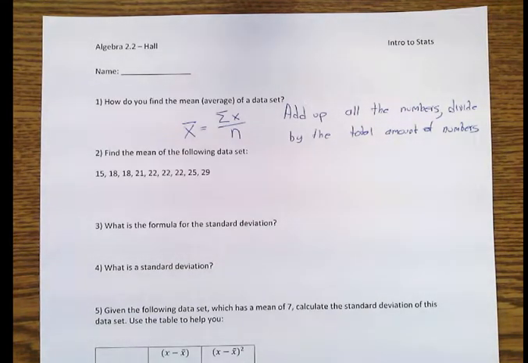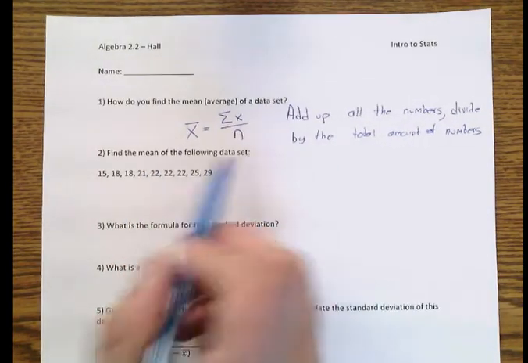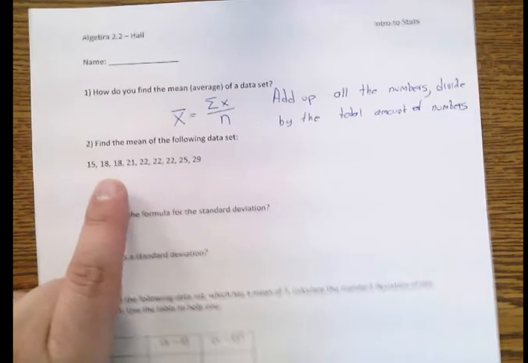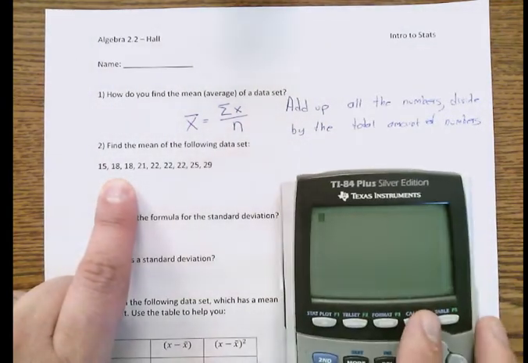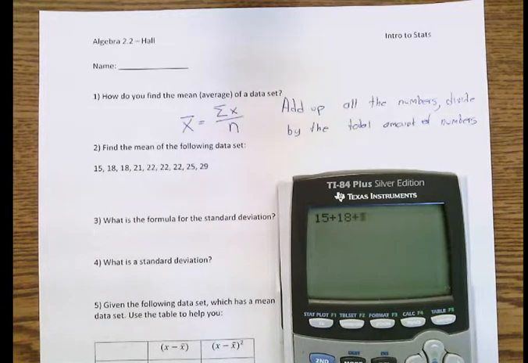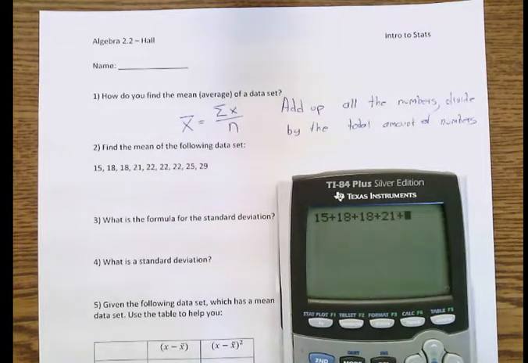It's the average. So a quick example here, I have find the mean of the following data sets. We have 15, 18, 18, 21, 22, 22, 22, 25, 29. A lot of people wonder, do we need to do the duplicates? So do I need to do 18 twice? Yes, you do. So in a calculator, you can do 15 plus 18 plus 18 plus 21 plus 22 plus 22 plus 22 plus 25 plus 29. You're adding all of them up together.